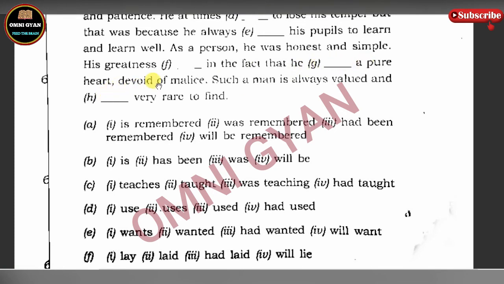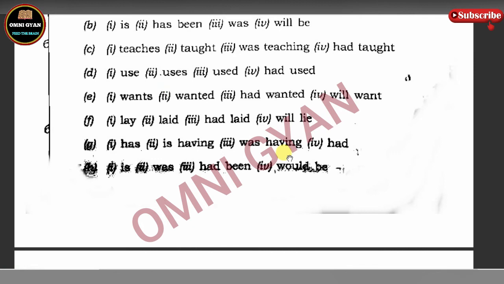Dash a pure heart devoid of malice. That he had. Okay, he had, because there's no other option fitting here. Obviously present tense won't fit, and was having is past continuous, which has no place in the scene, so the only matching tense here is had. Had is again past tense only. With had, if you put a third form of the verb, that will be in perfect tense, right?